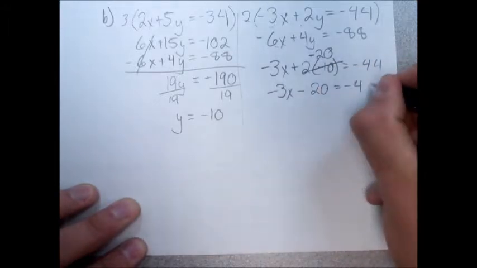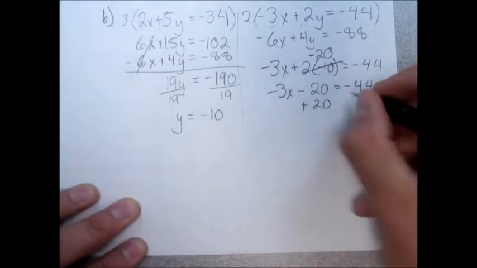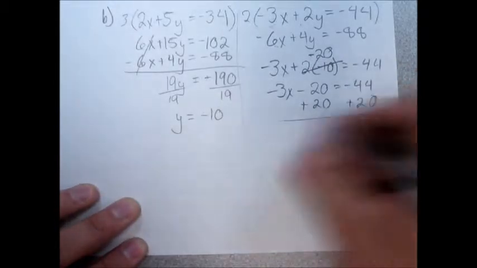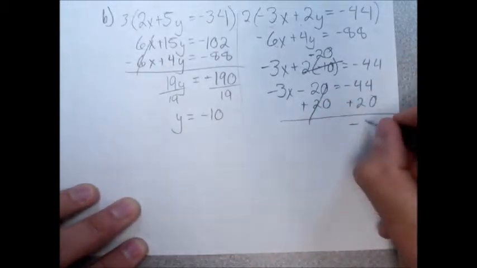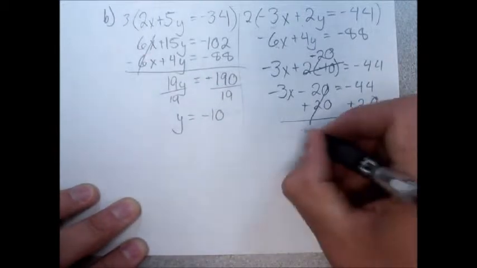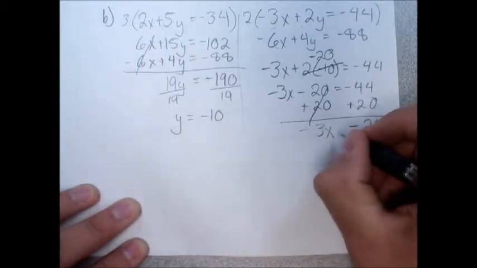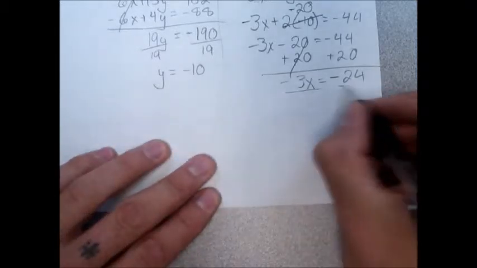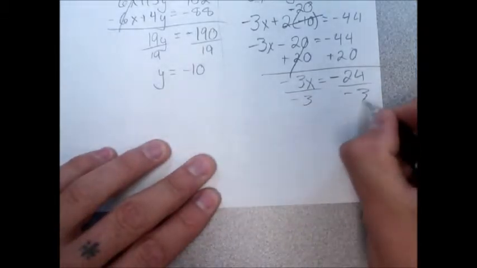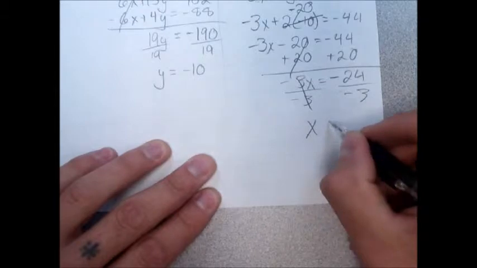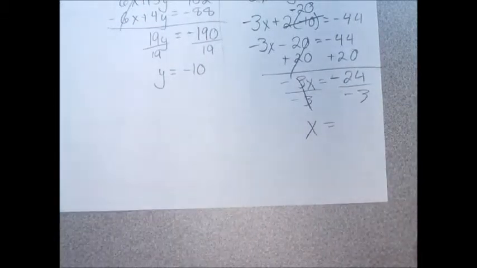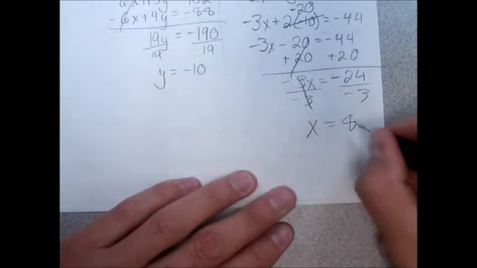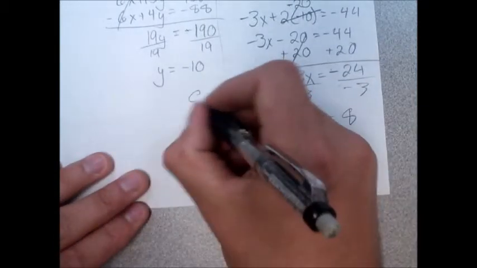And I have to add 20 to both sides. Finishing this out, I get negative 24 and negative 3x over here. So I divide by a negative 3. X equals, negative and negative, we get a positive, 8. So the answer is 8 comma negative 10.